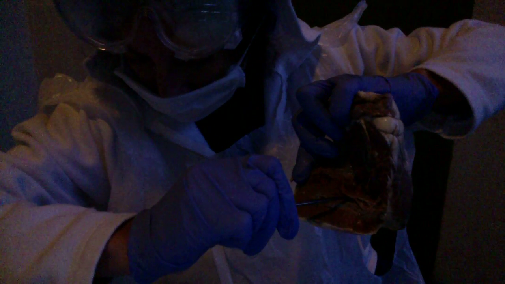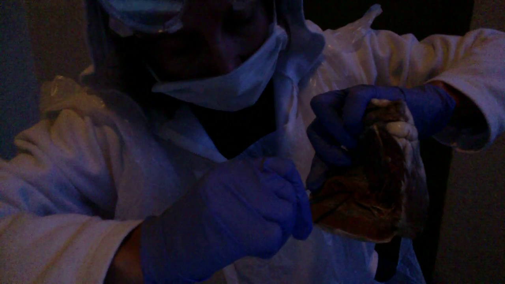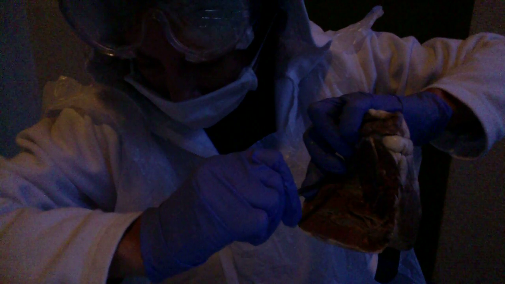The cusp of the valve is in this area. Cusp of the valve in here. The papillary muscle, I believe it's here. The pulmonary semilunar valve is in that area here, and the aortic semilunar valve is in that area there.